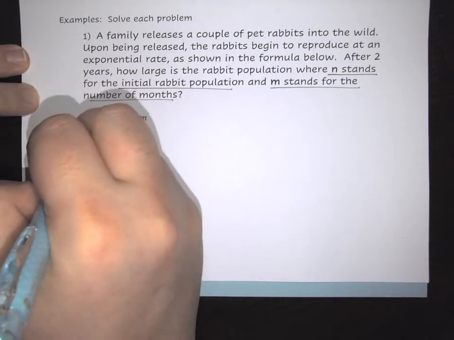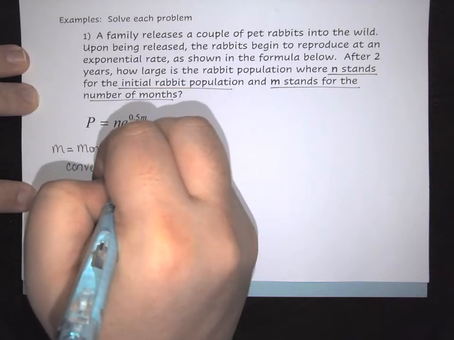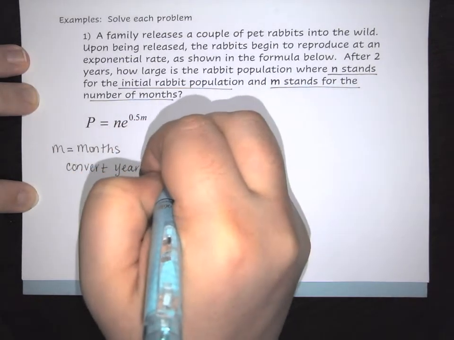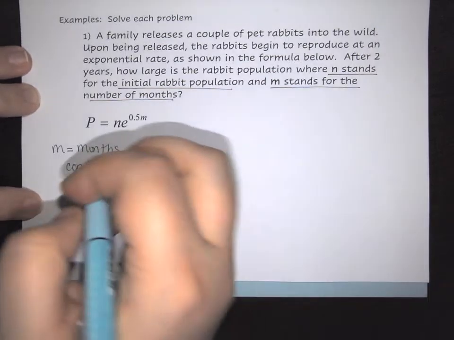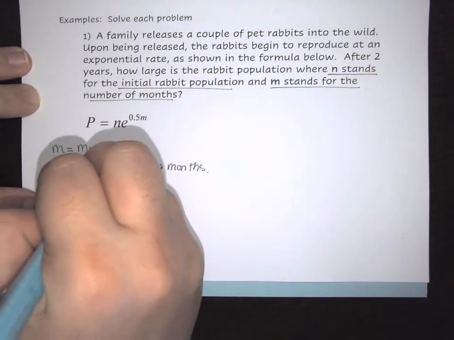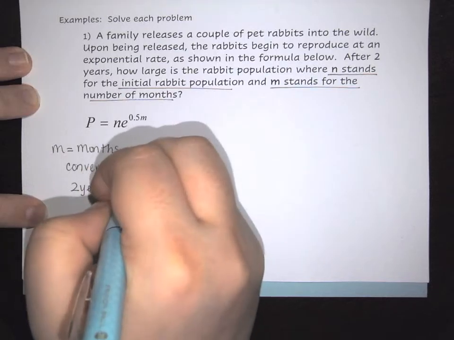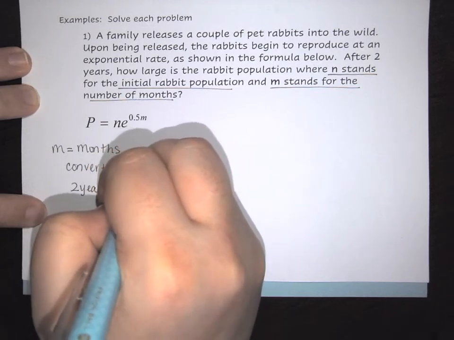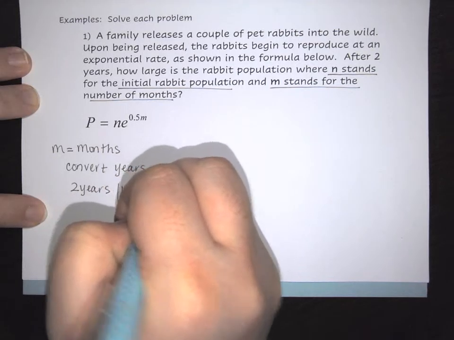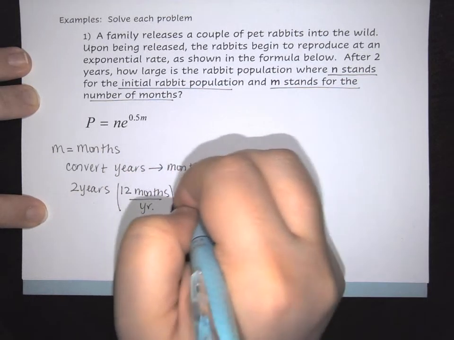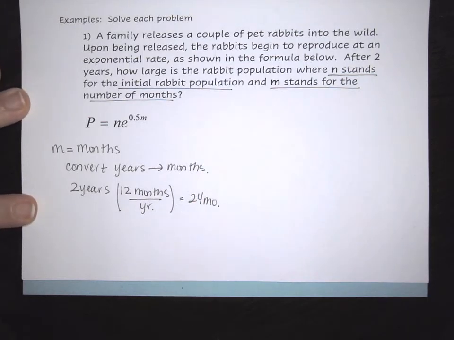So here we need to convert years into months. We do that by using the 2 years, and we're going to multiply this by 12 months per year, and this is going to give us 24 months. Okay, so we ran our conversion.